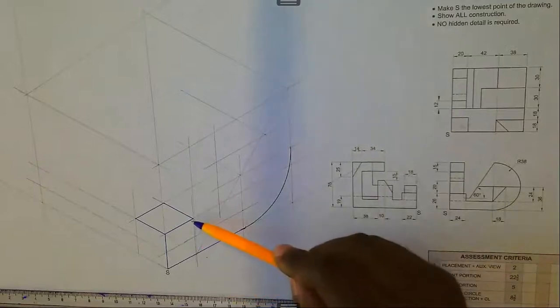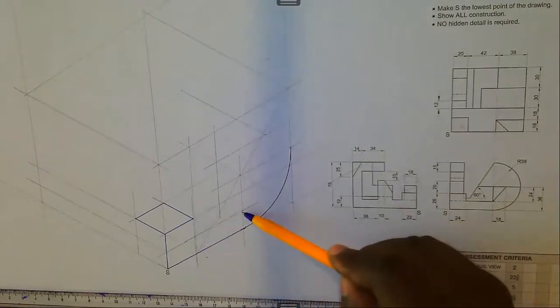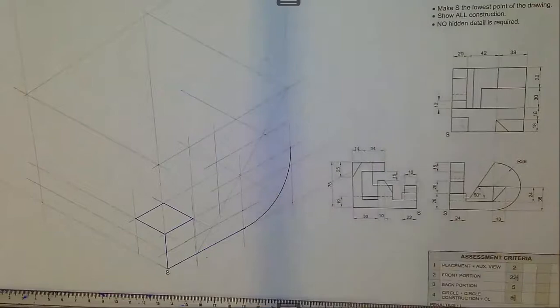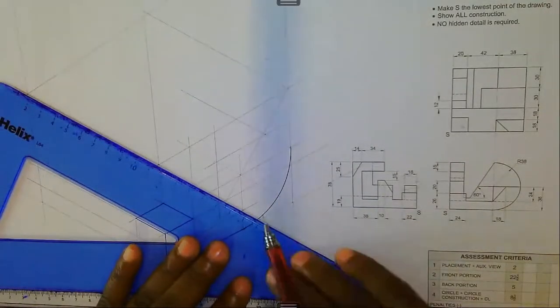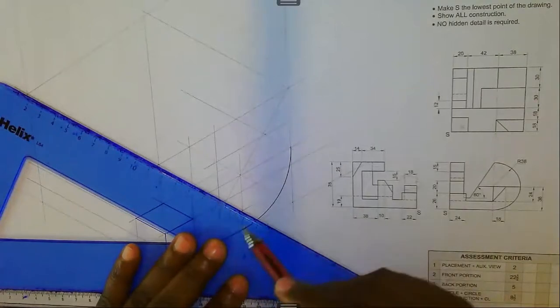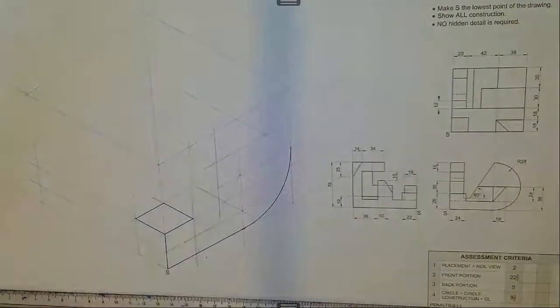So we can outline from here to there, we can outline from here to there, but here we would stop. Right, let's do this. Also, draw a line like that, okay?